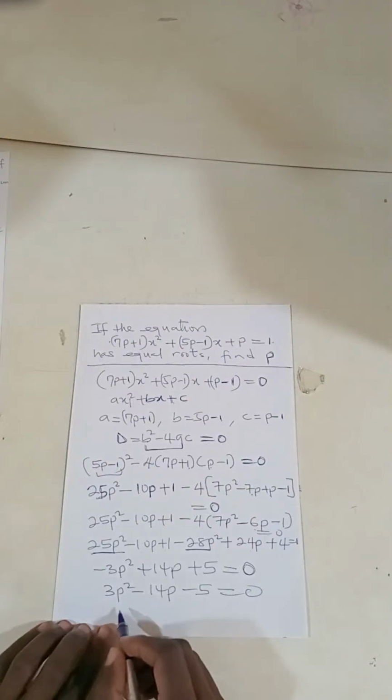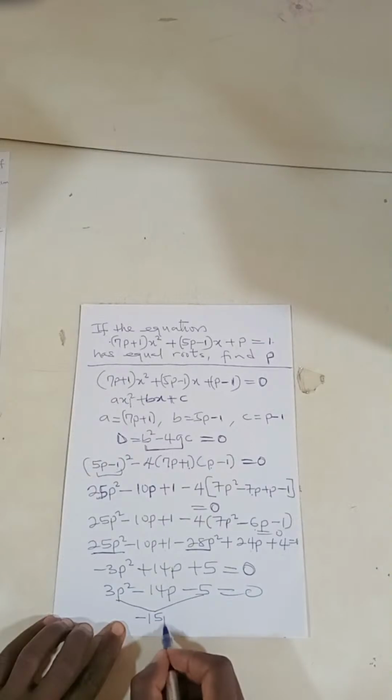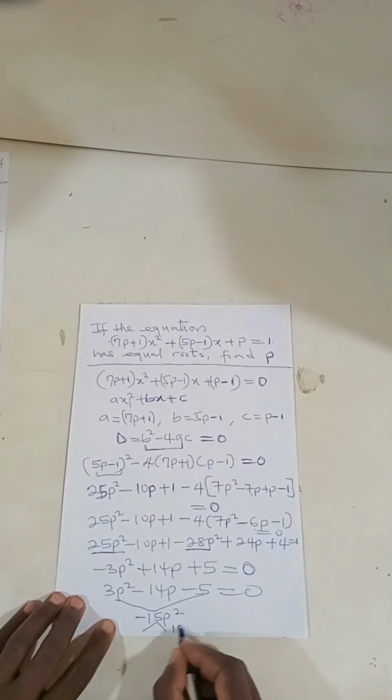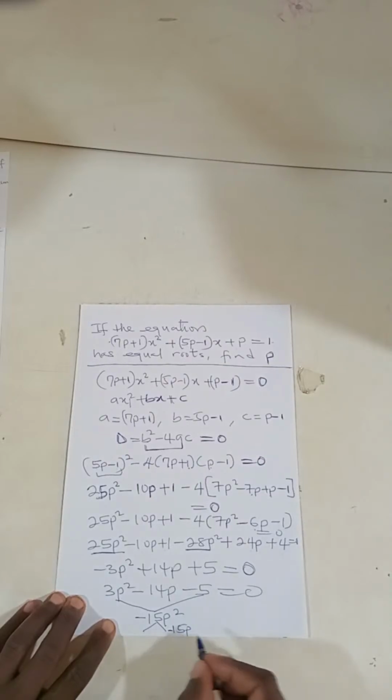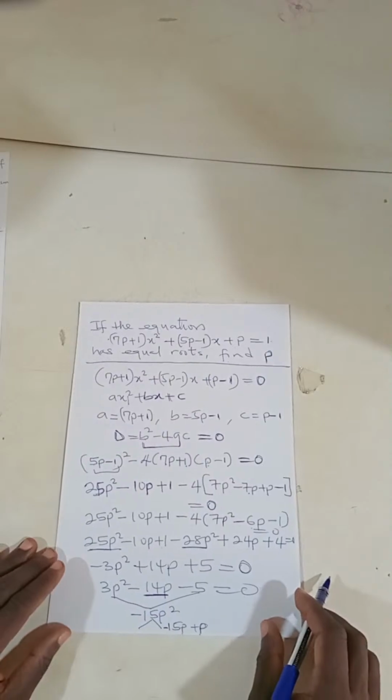So let's factorize this. This one times this one, that's minus 15p squared. We need two factors of 15 that can give us minus 14p. Okay, that's 3 and 5, 15 and 1. So that will be minus 15p, and then plus p. So that will replace the middle term.